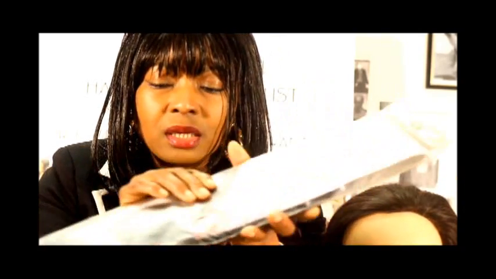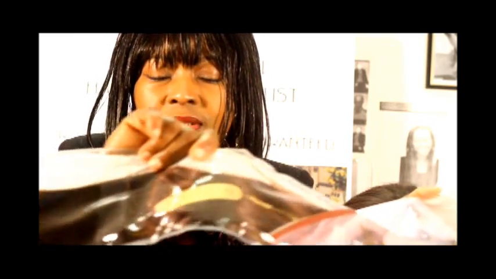This is another one. This one is particularly Indian texture. That's what they said. And what that gives is various waves. It's not blunt straight like this one is. So this is a bit wavy. So again, it depends on the texture of your client's hair.